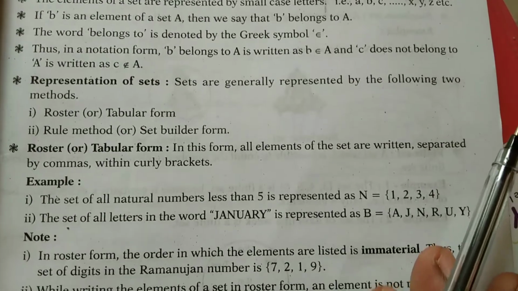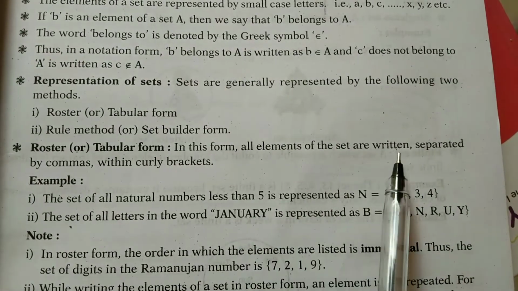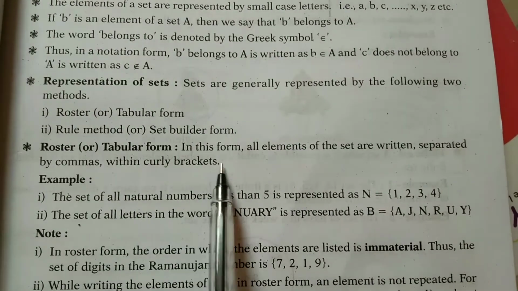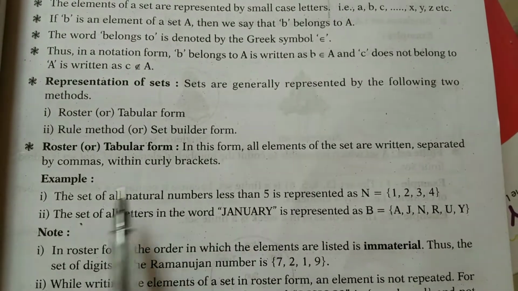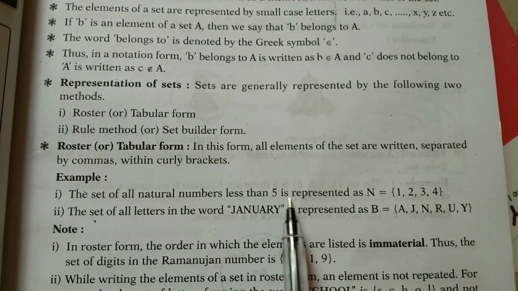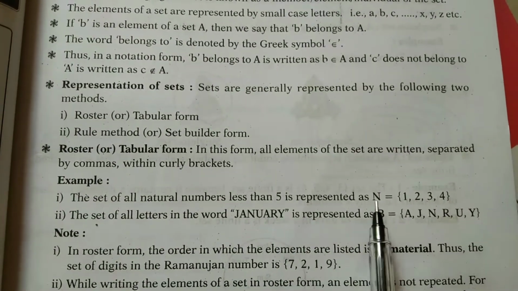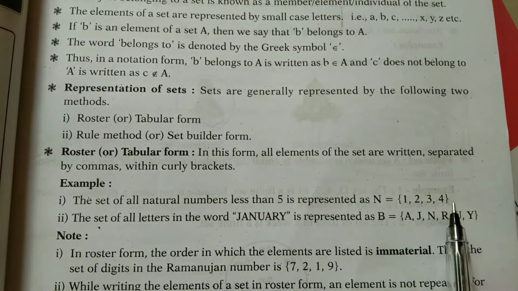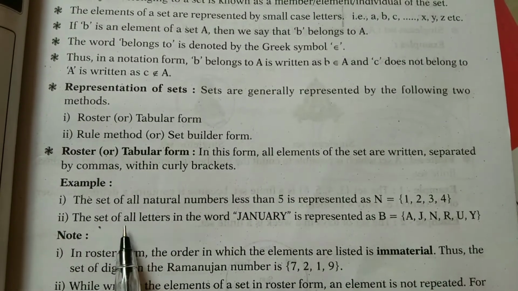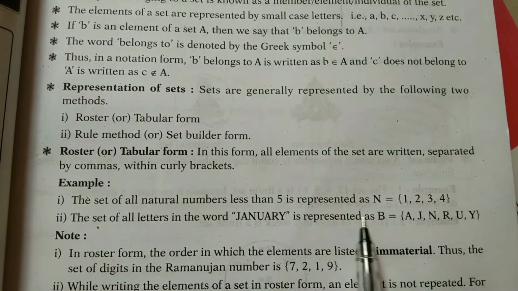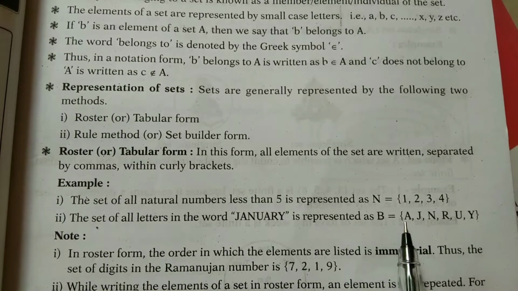In roster form, all the elements of a set are written separated by commas within curly brackets. For example, the set of all natural numbers less than 5 is represented as N = {1, 2, 3, 4}.